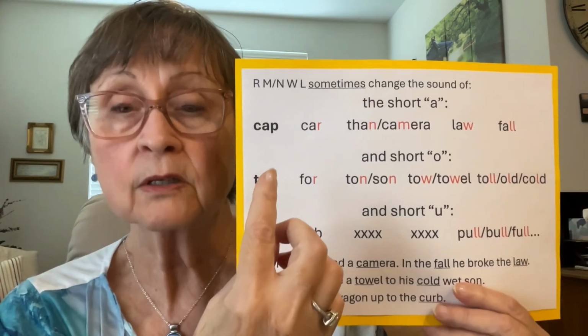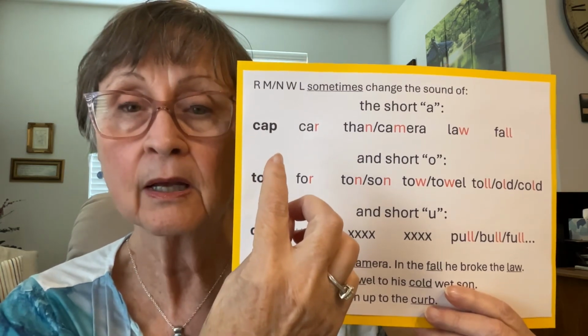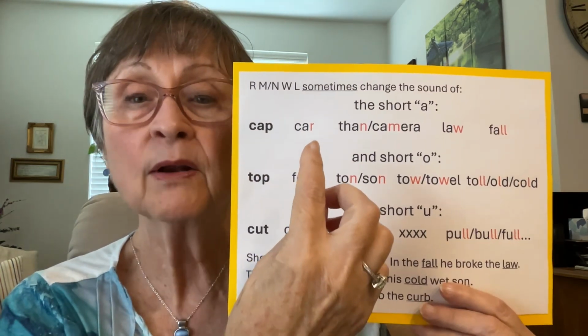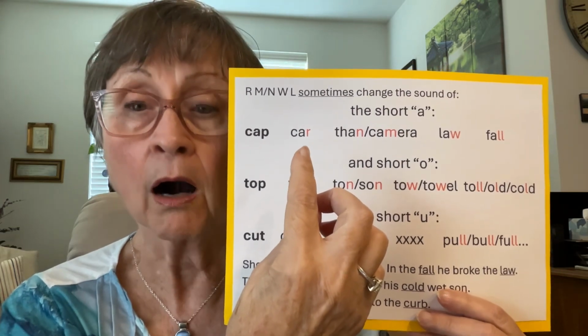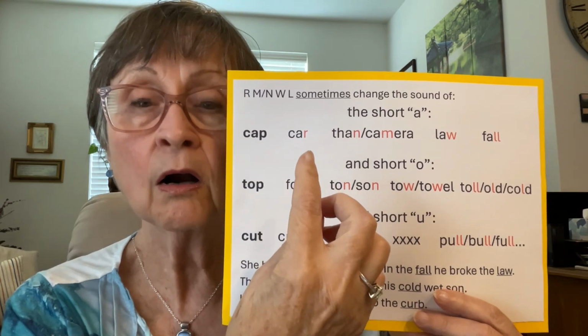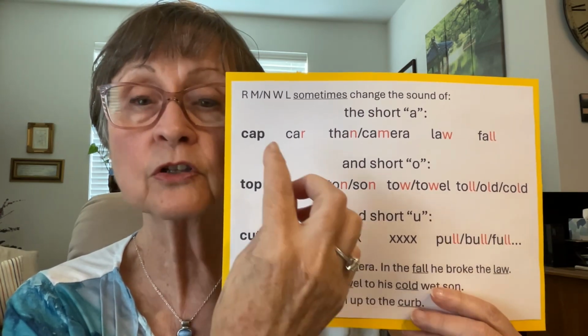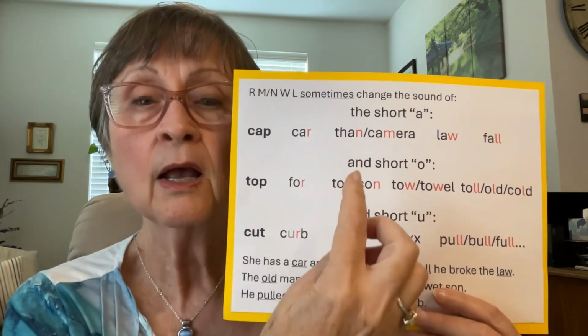The normal way to say a short A is cap. But if an R follows it, it often changes to car, far, bar, star. It changes because of the R.